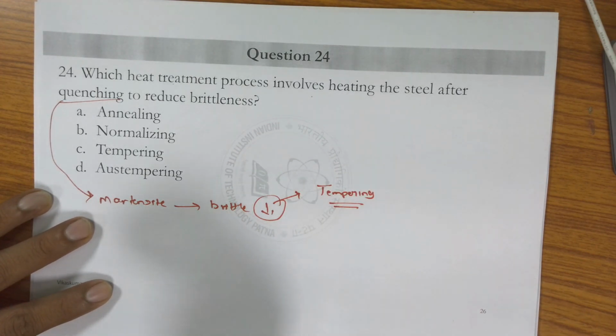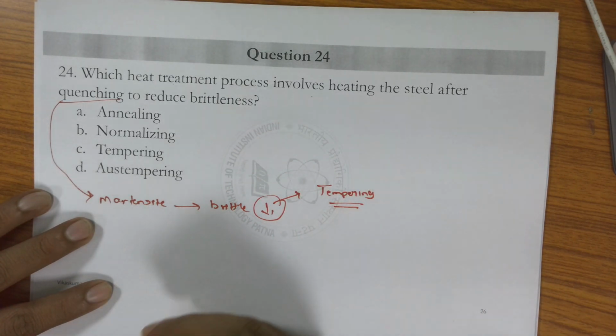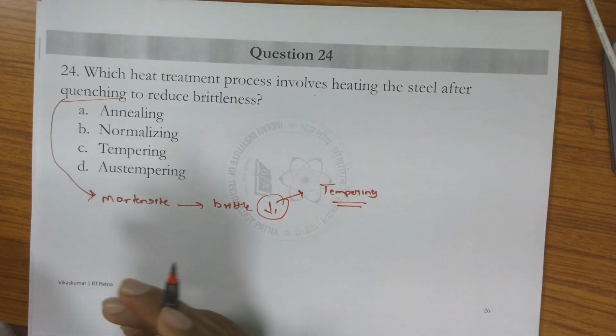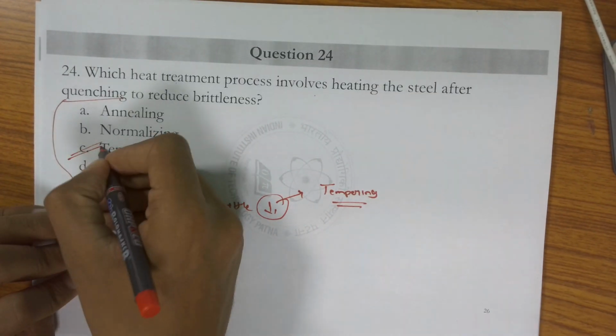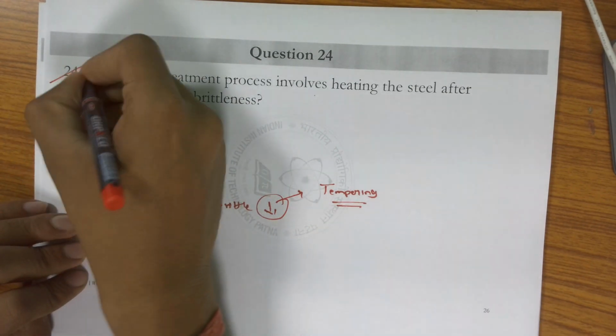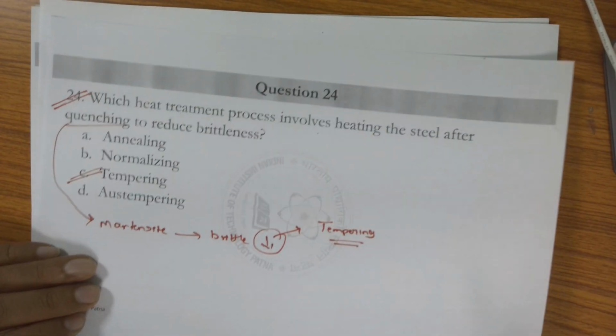Tempering is a process where we heat the martensite steel to a comparatively higher temperature and hold it there for some time, which will lead to a decrease in brittleness. So the right answer is option C. Let's move ahead. Let's go to the next question, question number 25.